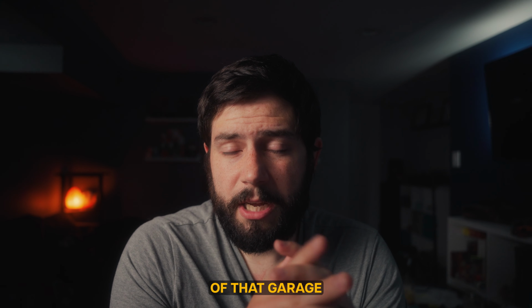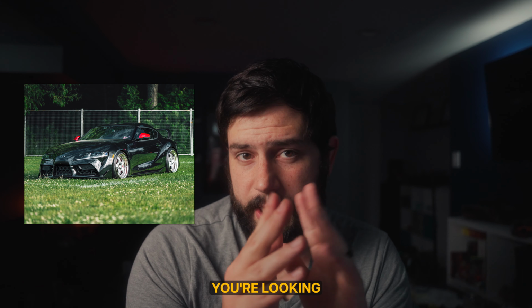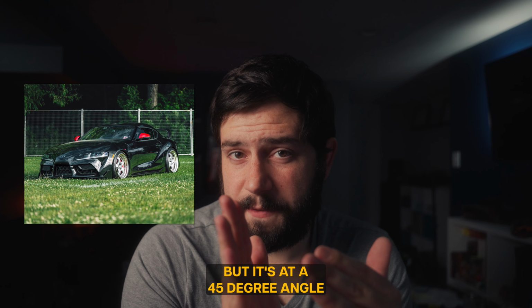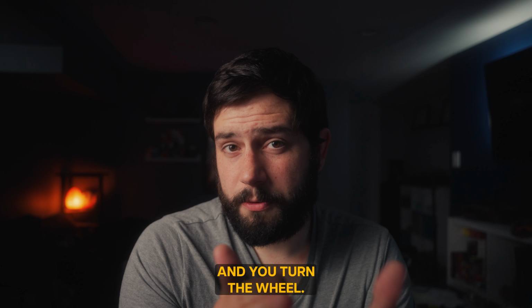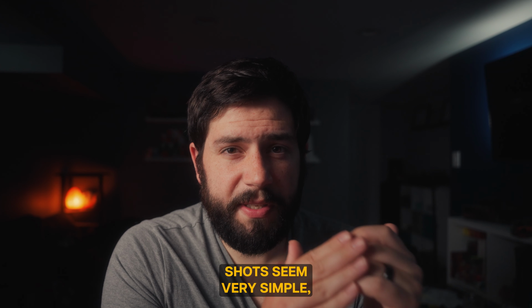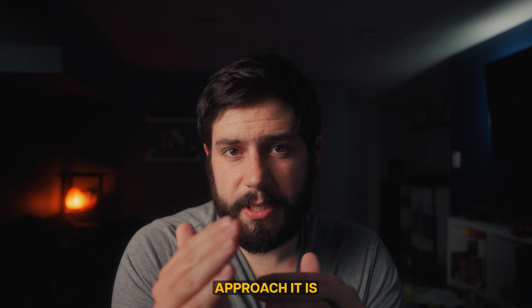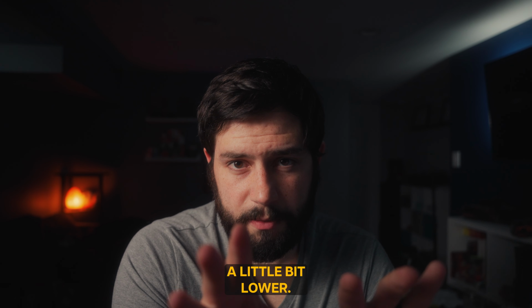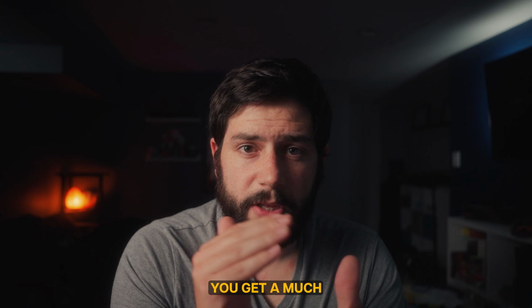Some generic angles that you can get that are still pretty cool angles are your head-on shots from the front or the rear, your side shots where you see the silhouette of the vehicle from the side, or you can do a 3/4 angle shot, which is you're looking at the front of the car, but it's at a 45-degree angle, and you turn the wheel. These kinds of shots seem very simple, but the way that you approach it is you should put yourself a little bit lower, and that way you get a much different perspective.